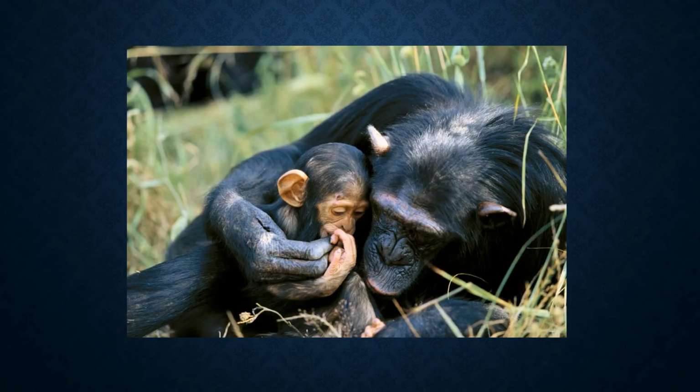So here's a chimpanzee with their baby, right? And a lot of teaching and a lot of learning goes between parent and child, right? In apes as well as in humans.